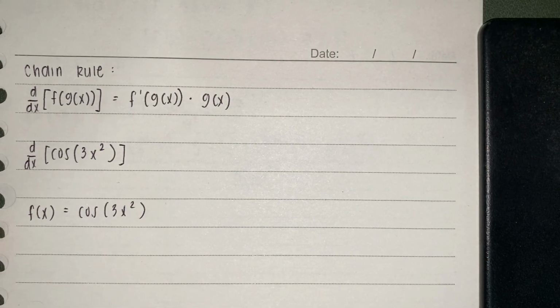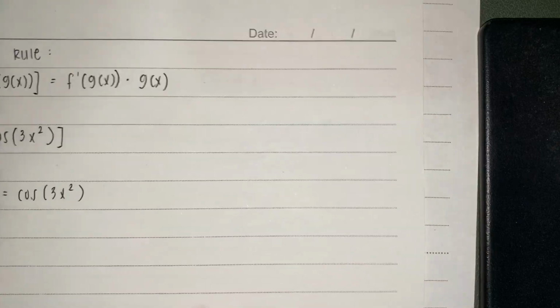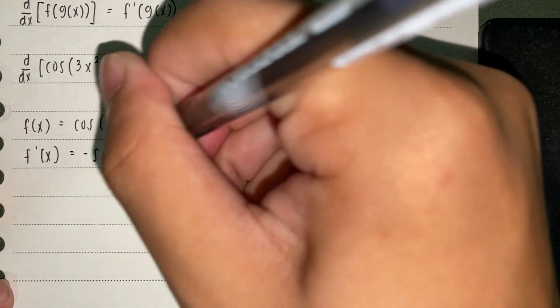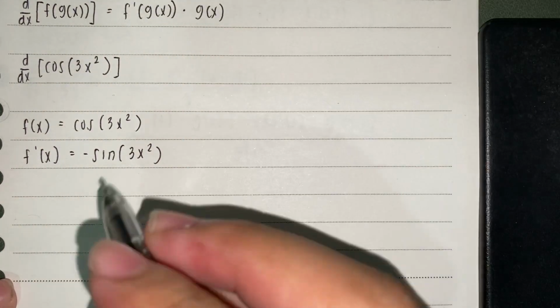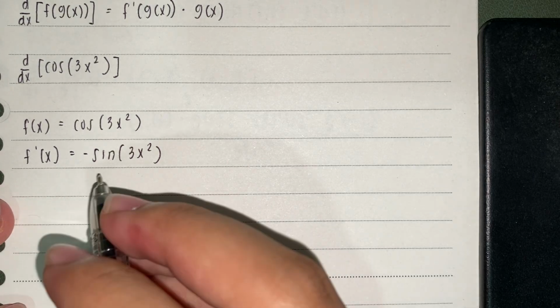Now we're going to find f prime of x, which is equal to, what's the derivative of cosine? That is negative sine of 3x squared. So that is the derivative of our first term.